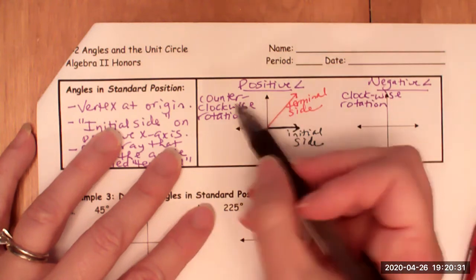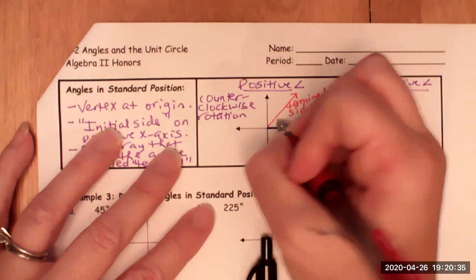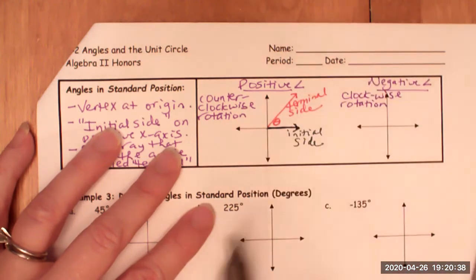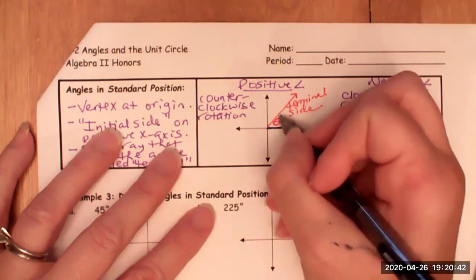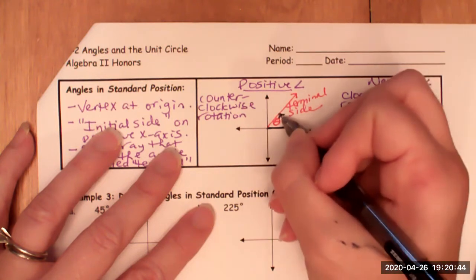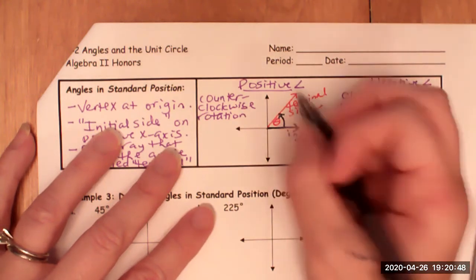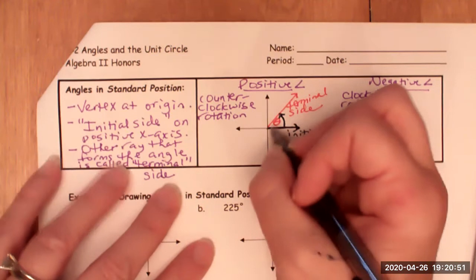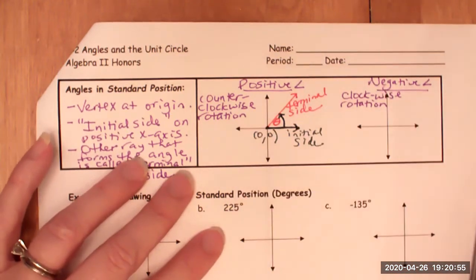And we talked about it rotating counterclockwise. So imagine the angle here, we'll call it theta. Starting at the initial side, when we rotate, we're going to draw a curve with an arrow for the rotation. So it's rotating counterclockwise, and as you can see, the vertex is at the origin at 0, 0.